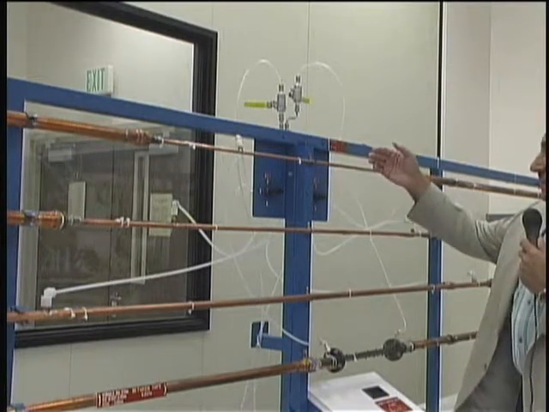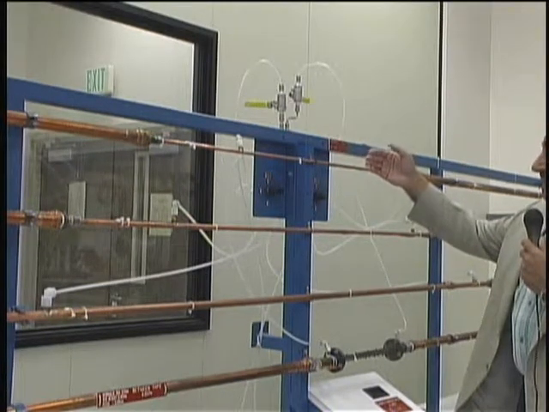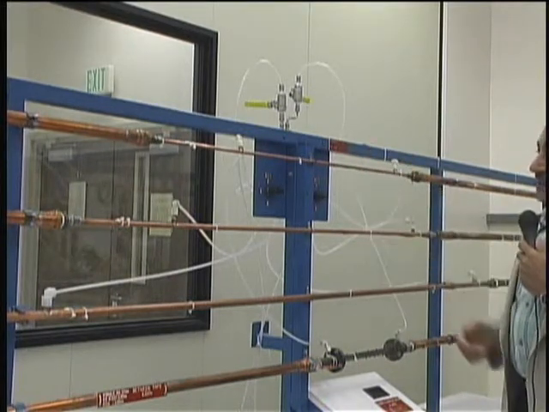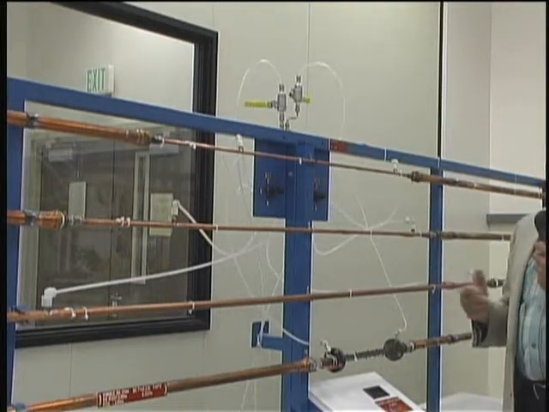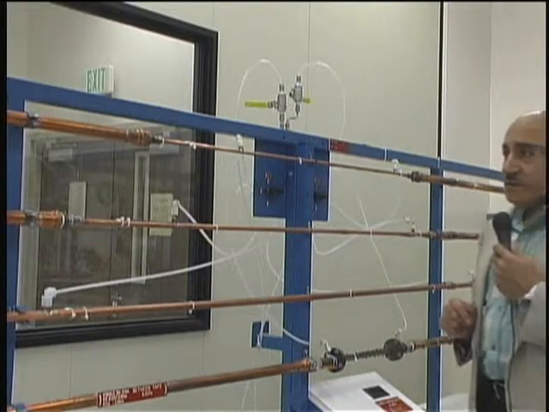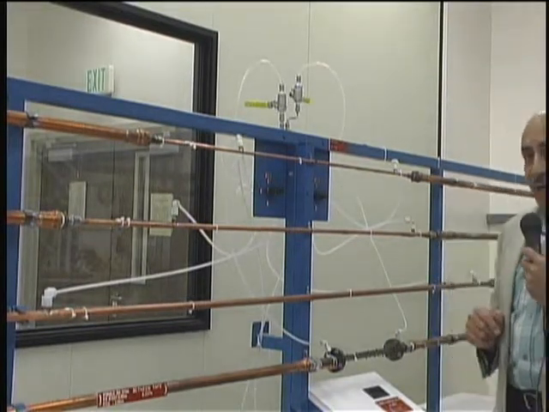So we're going to measure the friction factor in these 3, assuming that the inside is very smooth. So we have correlations to determine the friction factor for smooth pipes.